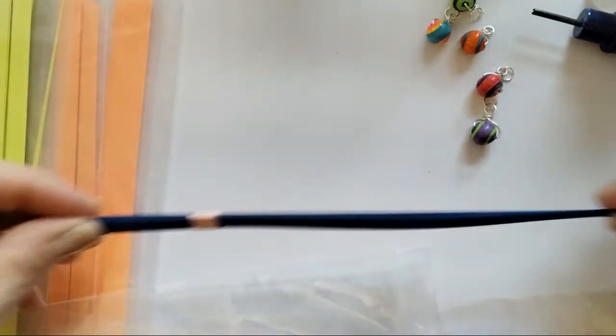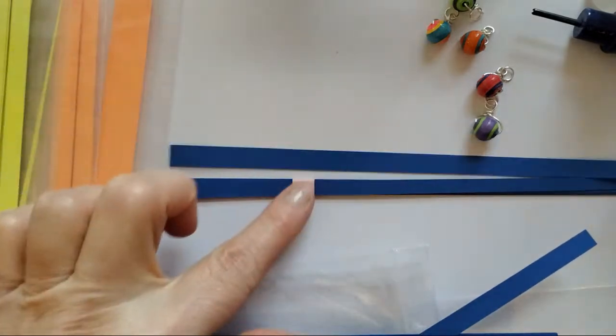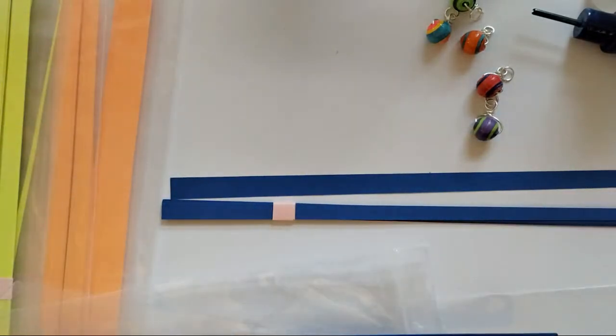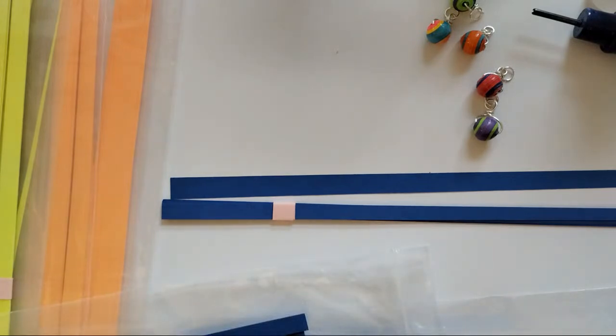All right, this is the second strip. This is the first strip. So we're going to go with, well, here's a third strip too. So I want you to tell me, because these earrings are going to be part of you.